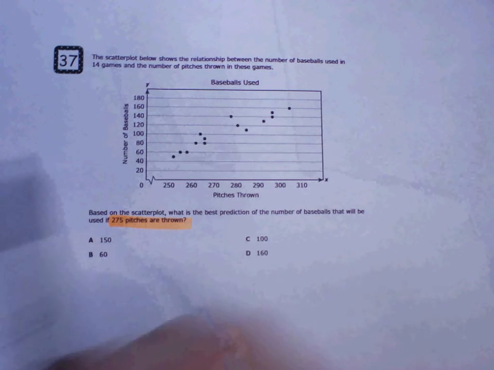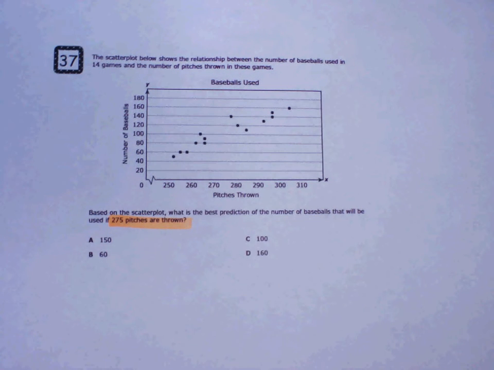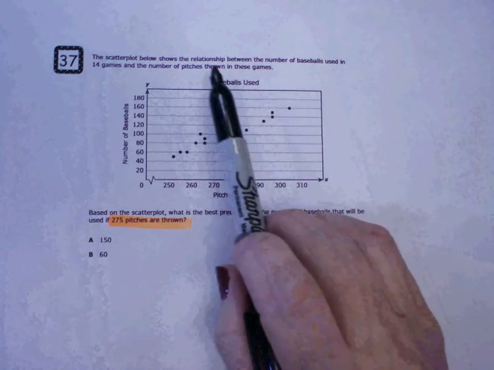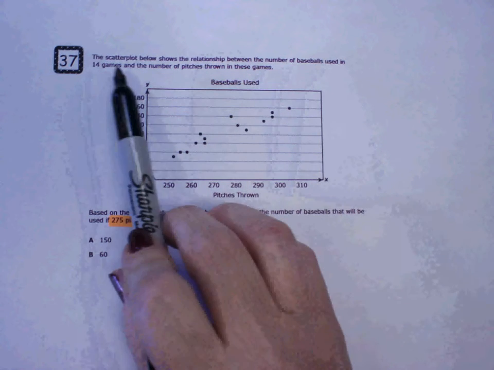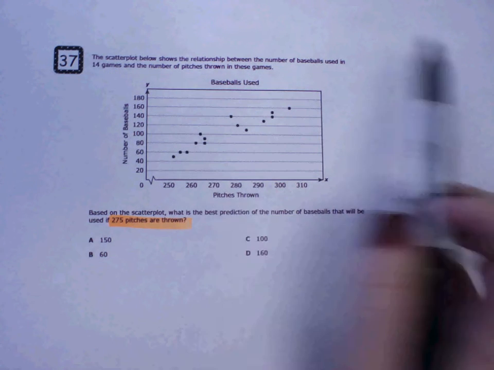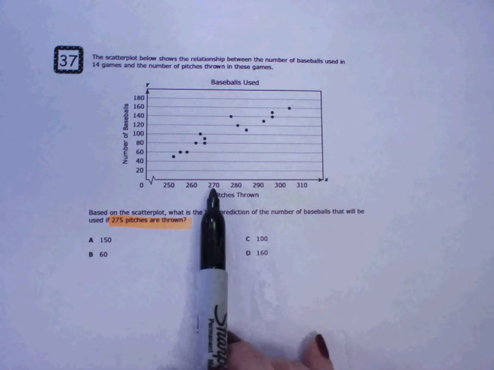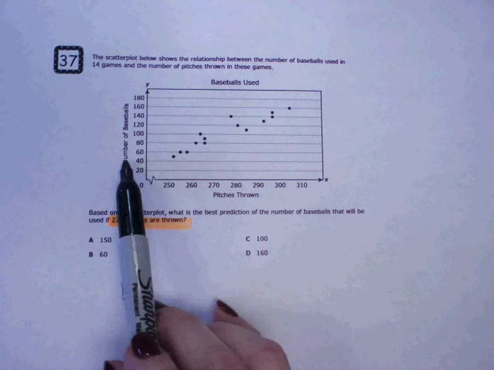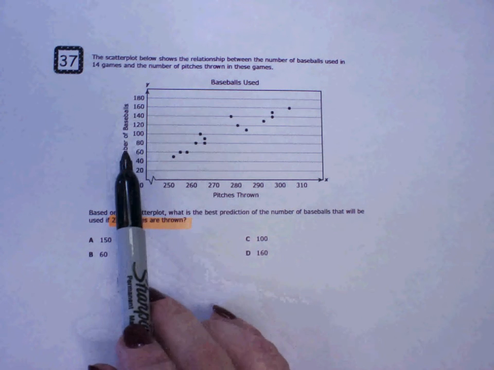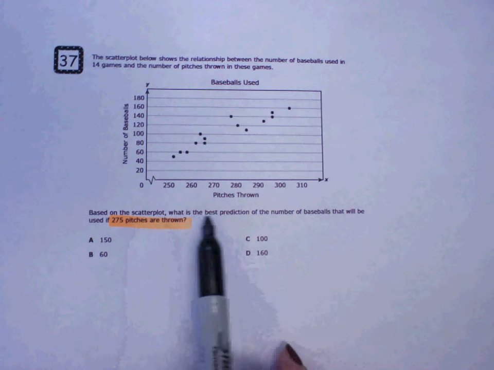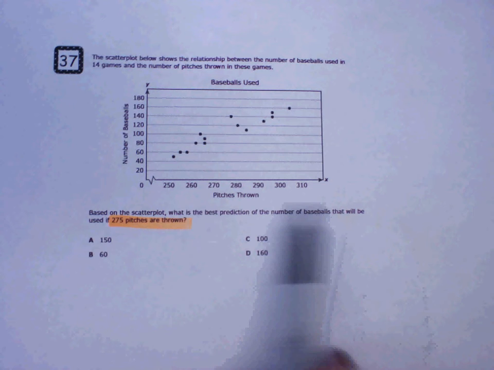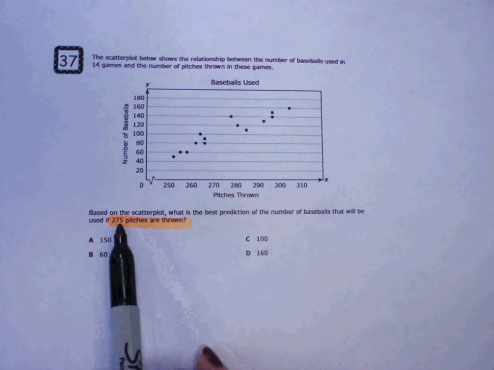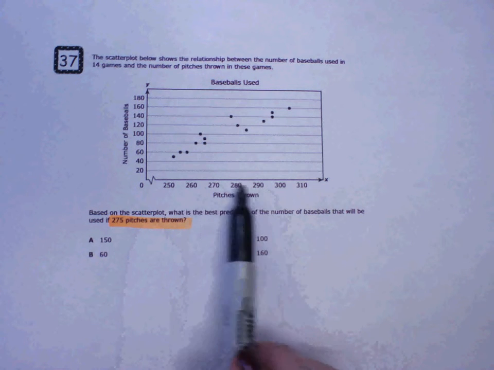All right, the scatter plot below shows a relationship between the number of baseballs used in 14 games and the number of pitches thrown in these games. Your X is pitches thrown. Your Y is the number of baseballs. Based on the scatter plot, what is the best prediction of the number of baseballs that will be used if 275 pitches are thrown? So we're looking for 275 over here. Is that on the graph?